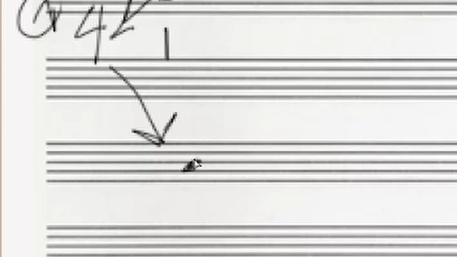And so we have a whole note, which is our baseline for 4/4, specifically for the bottom number, because this is a whole note in 4/4, because the quarter note is what gets the beat.